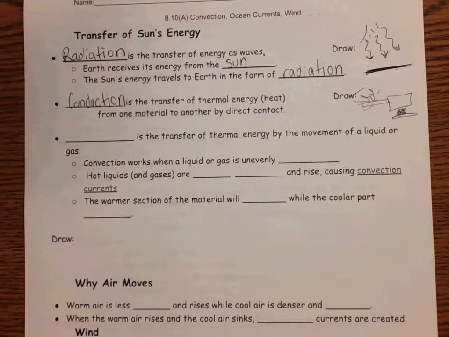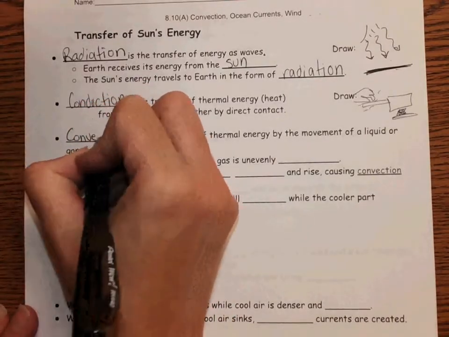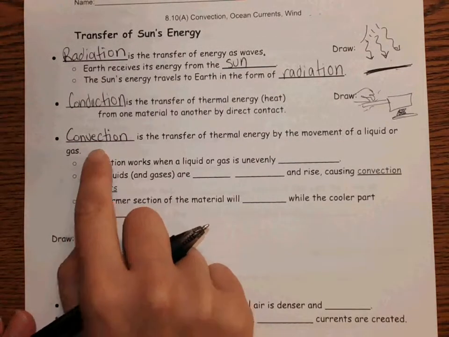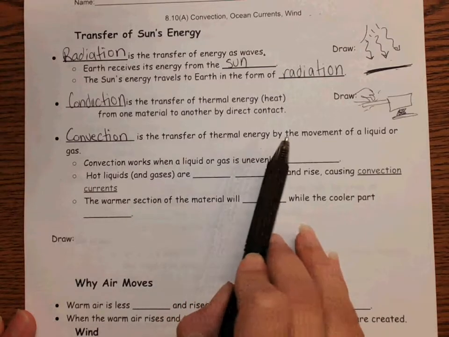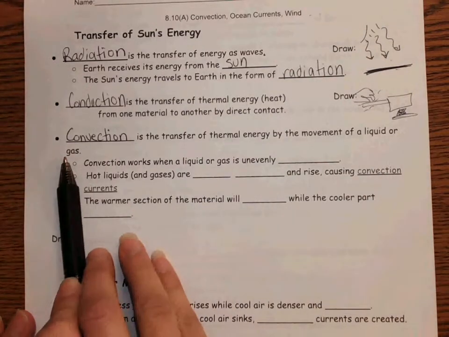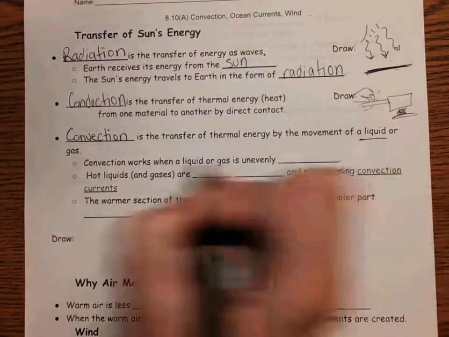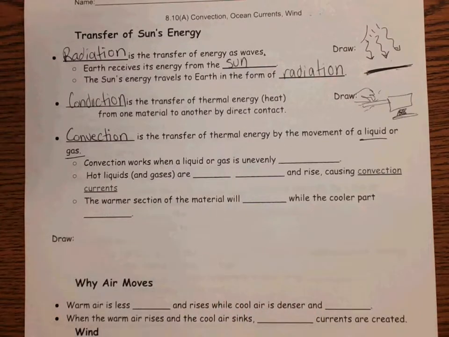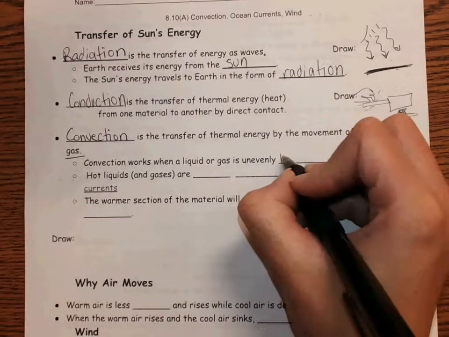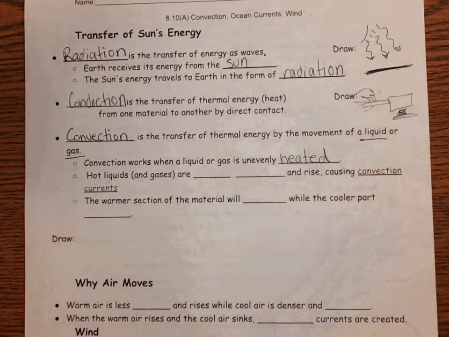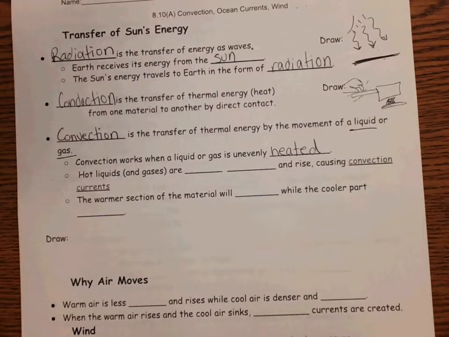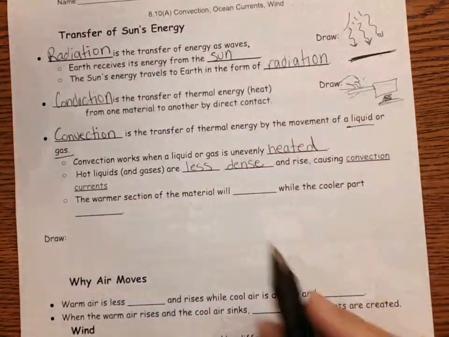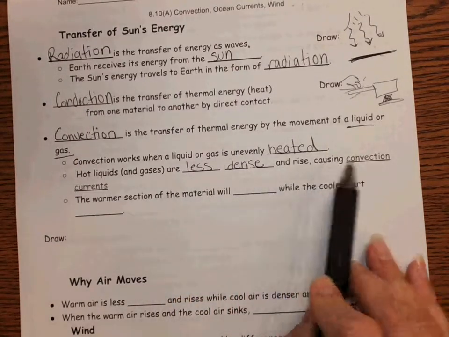Lastly, we have convection. And this is what we saw yesterday in the little lab. Convection is the transfer of thermal energy by the movement of a liquid or a gas. So this occurs in both liquids and gases. Convection works when a liquid or gas is unevenly heated. Hot liquids or gases are less dense. Again, we saw this yesterday. They are less dense and they rise, causing convection currents.